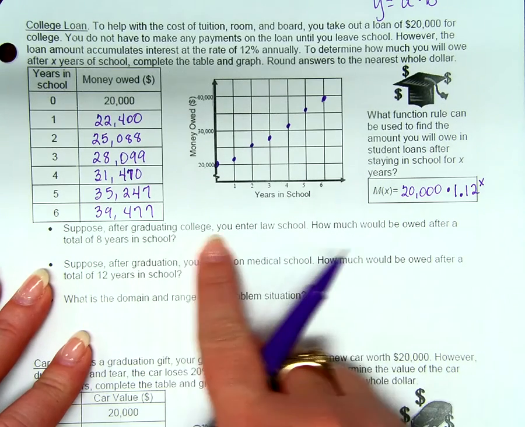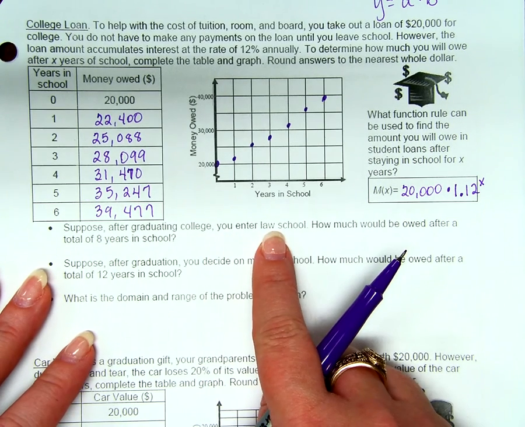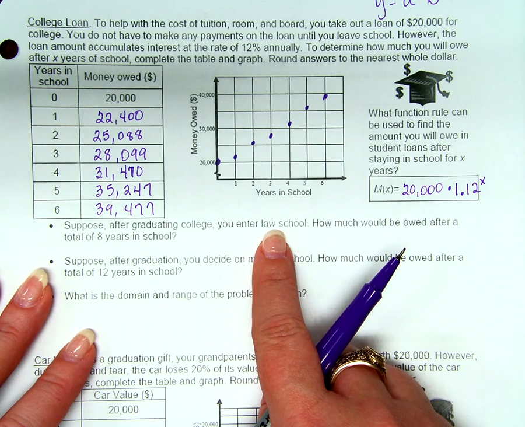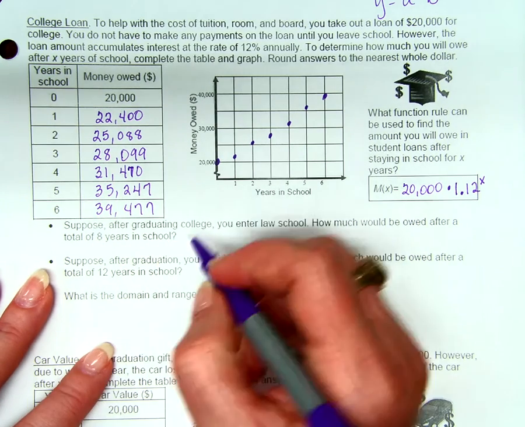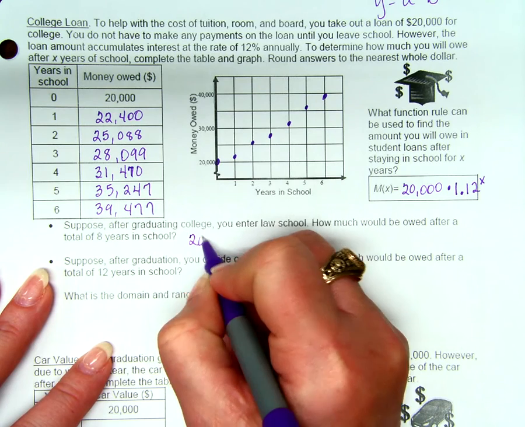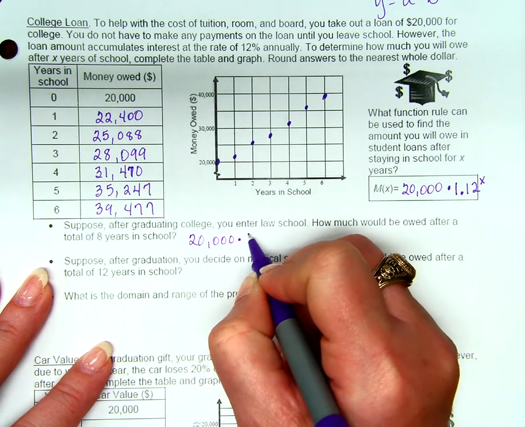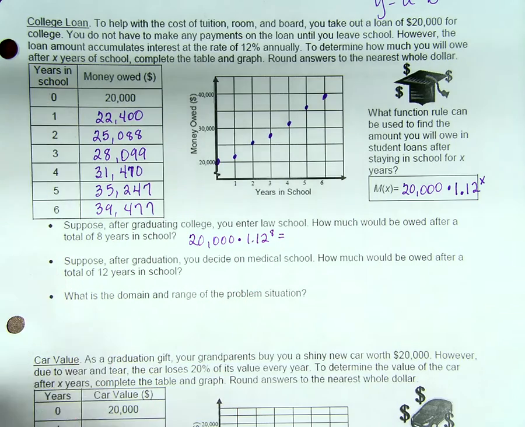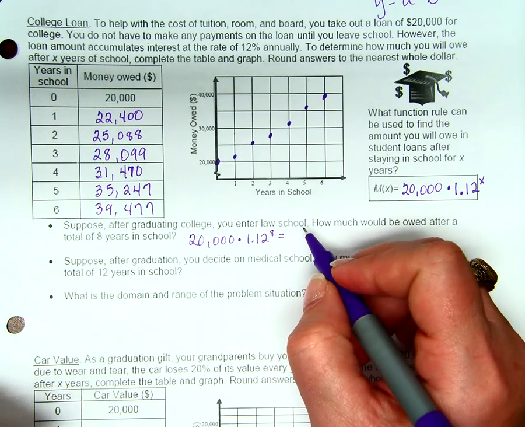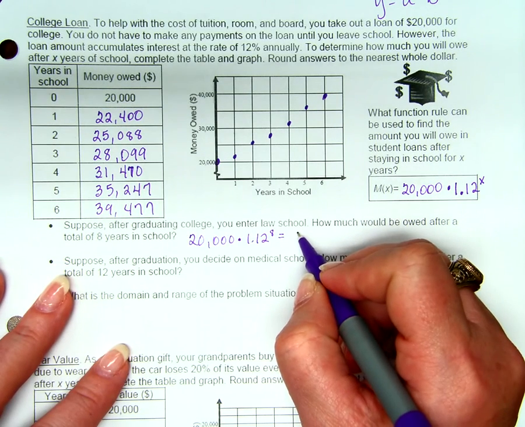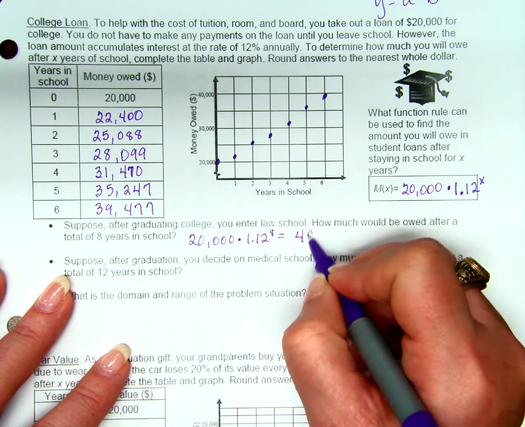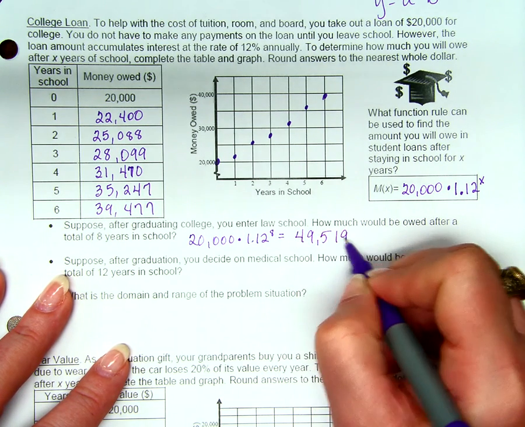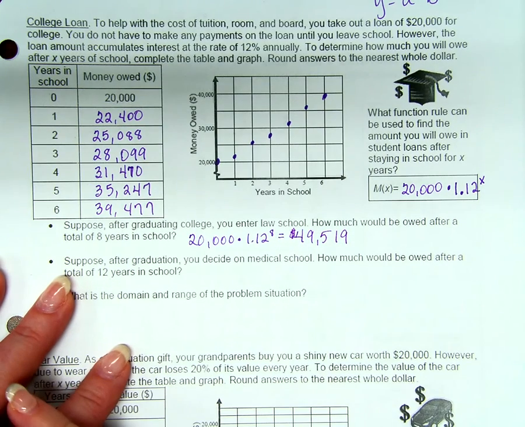Okay. Guys, supposing after graduating college you decide to enter law school. So that means you're going to go to school for 4 more years after college, right? So how much are you going to owe after 8 years of school? Well, we could look at our table, or we could say 20,000 times 1.12 to the 8th power. And what do you get when you do that? Out loud. $49,519.